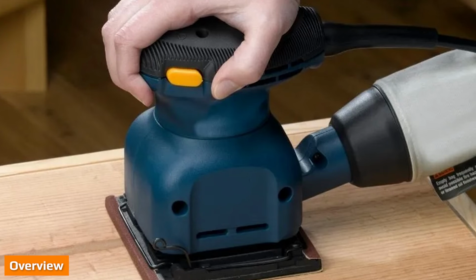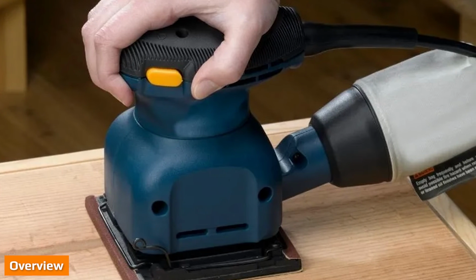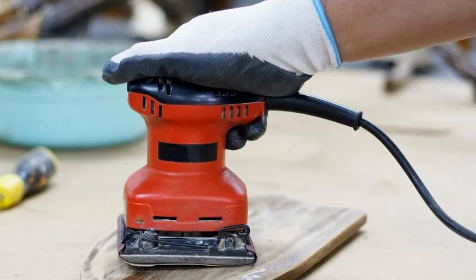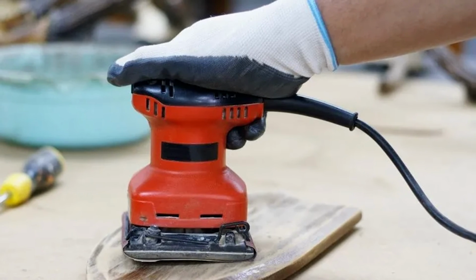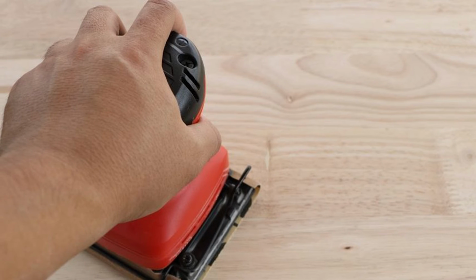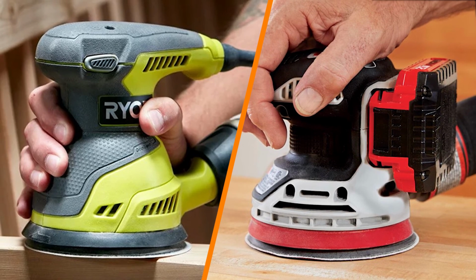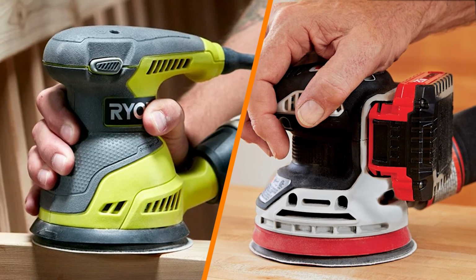Orbital and palm sanders have many things in common, from the design and how you operate them. Their functions can also overlap sometimes, but there are many situations where one design is superior to the other. The fine finishing ability of quality orbital sanders is top-notch, and they are sometimes the better answer to larger pieces in your projects.